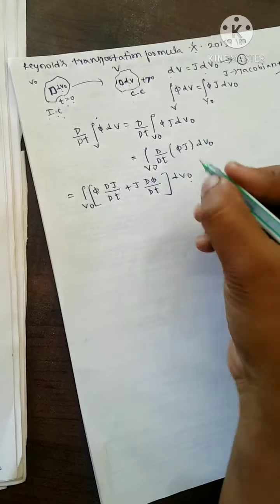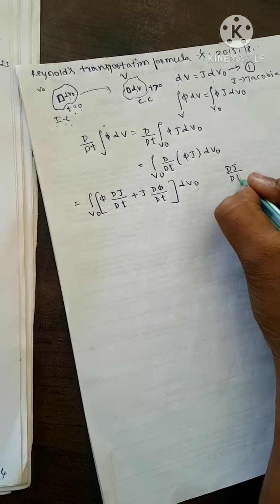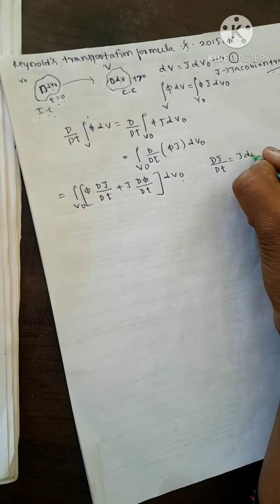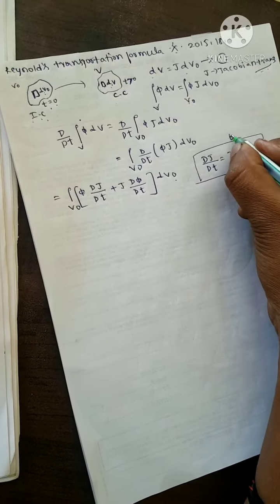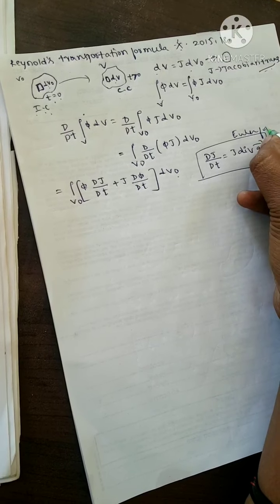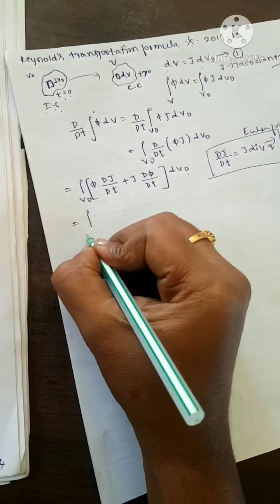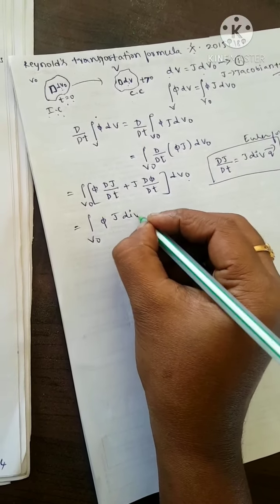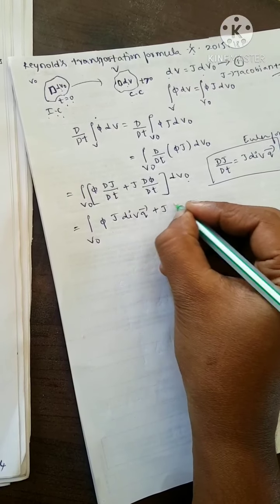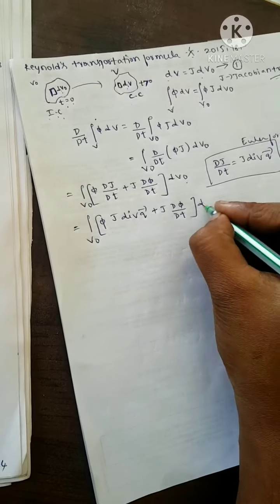Now from Euler's formula, which I have just defined, dJ by dt is equal to J into divergence of q. In the note I have given this. Now let me replace here: dJ by dt I will replace with J into divergence of q, plus J into d pi by dt, into dV0.